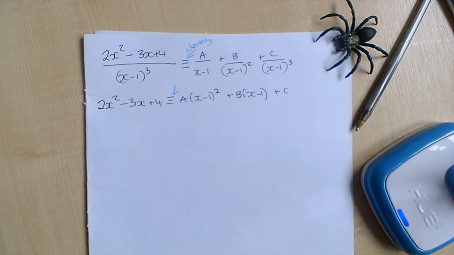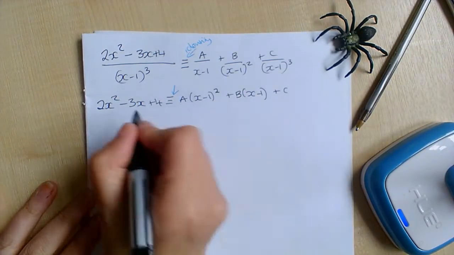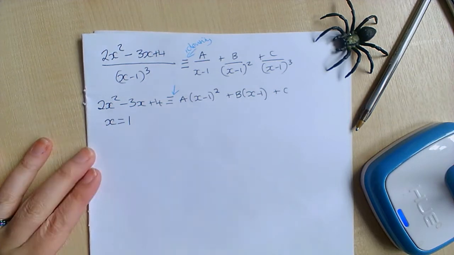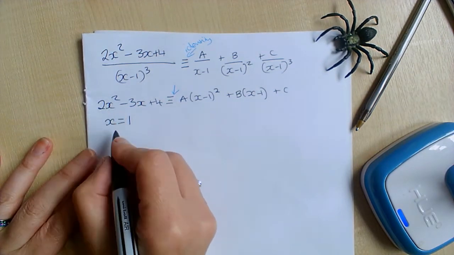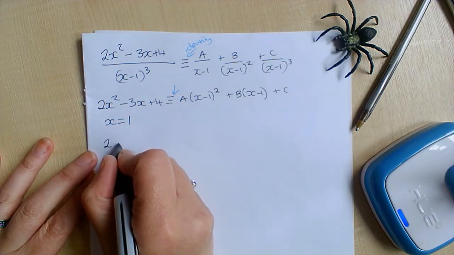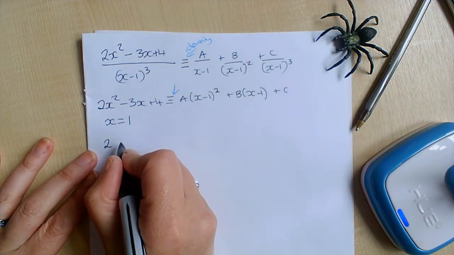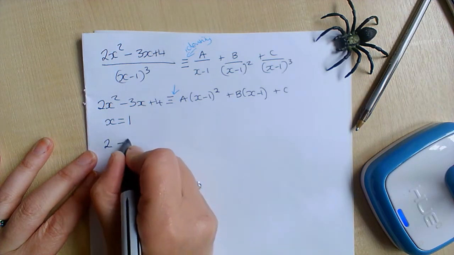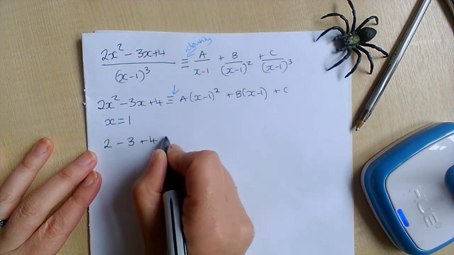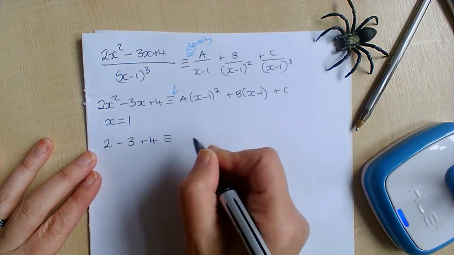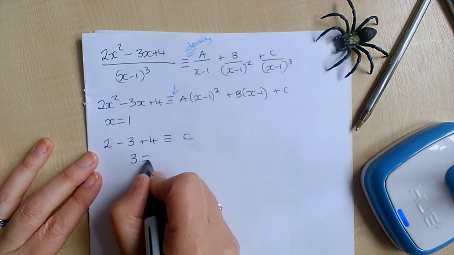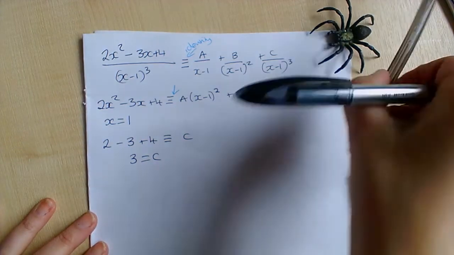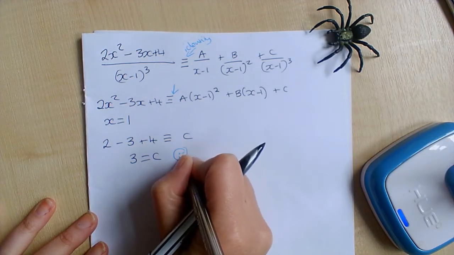Right, so what should we do? If we choose a value of x being 1, then we get 2 take away 3, because I can't square 1. 2 take 2 take 3 plus 4 is identically equal to c, because our first bracket would be 0, second bracket would be 0. We've got our value of c.